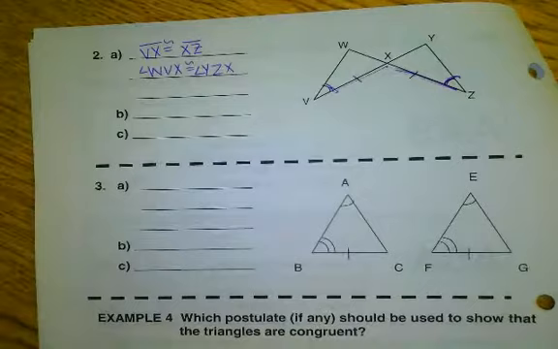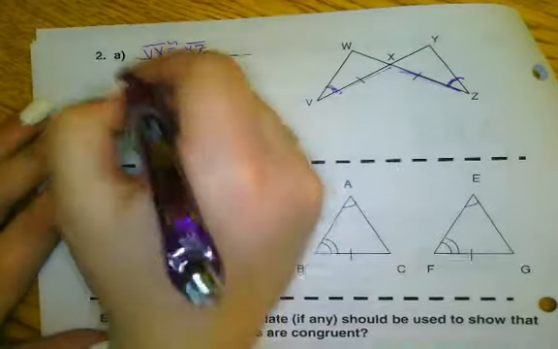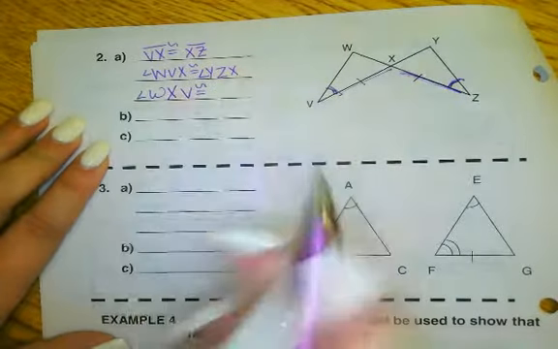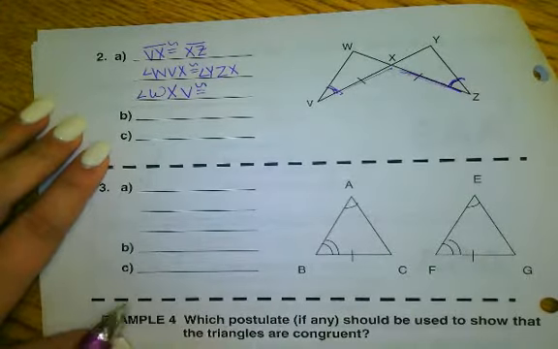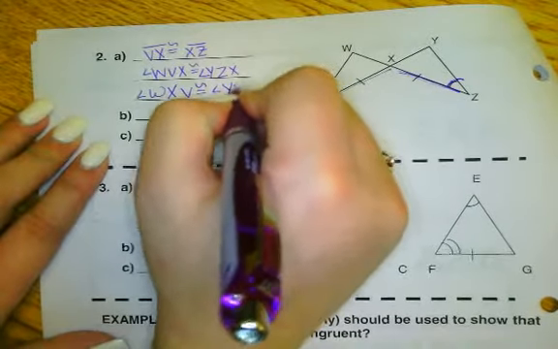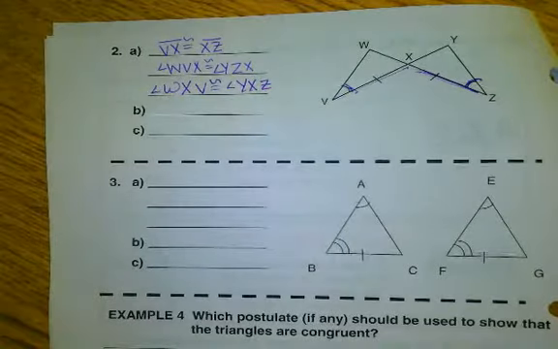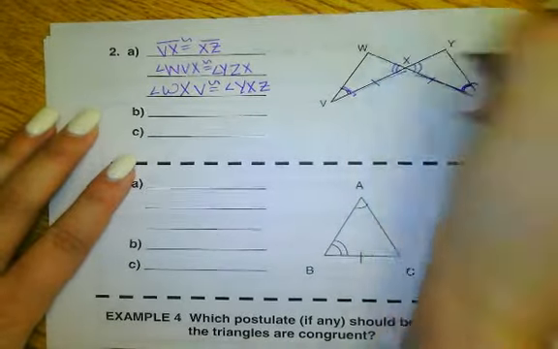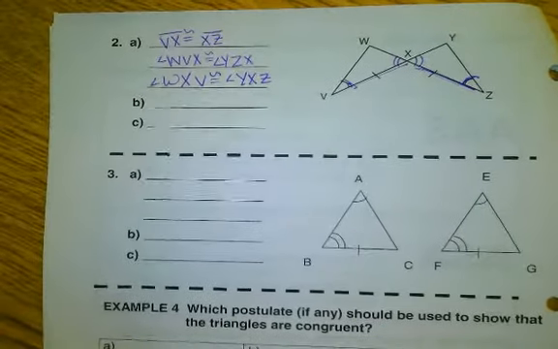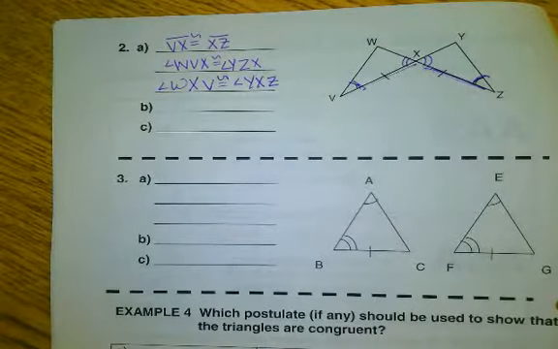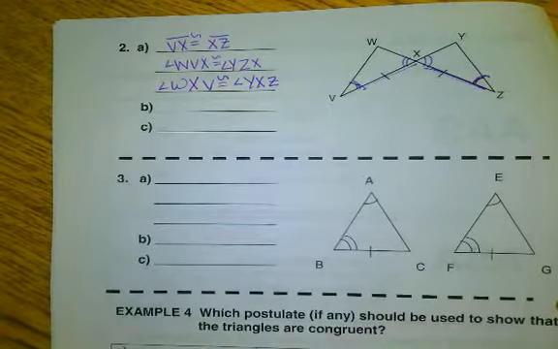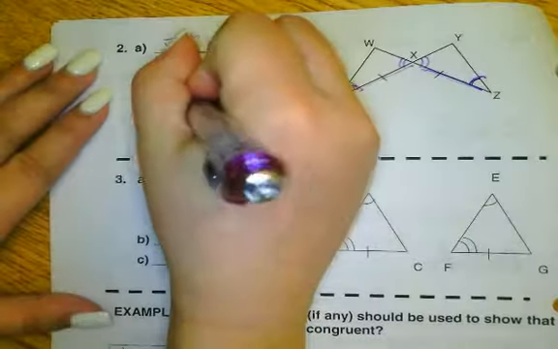What else is congruent? WXZ is congruent to YXZ. There's a lot of side conversations going on, and I'm not sure why. Our vertical angles are always congruent. Letter B, Chris, why would the triangles be congruent? Angle, side, angle. Very good.